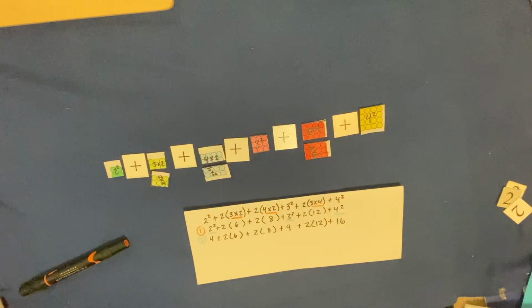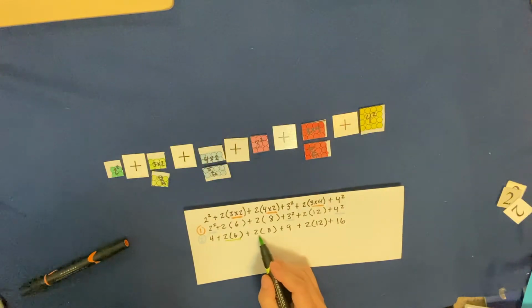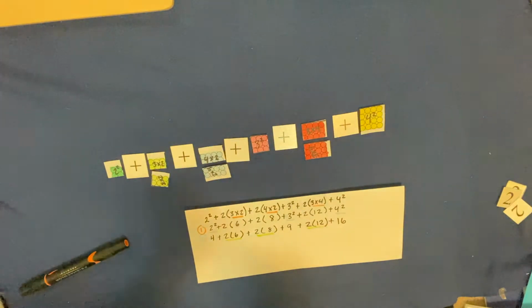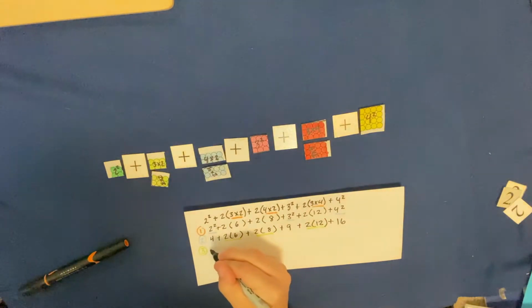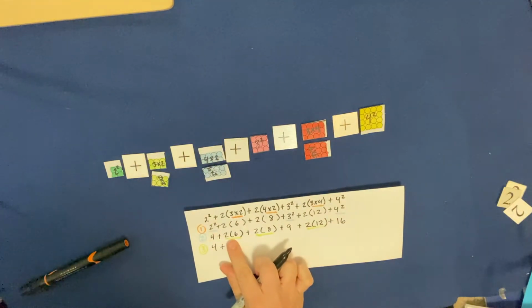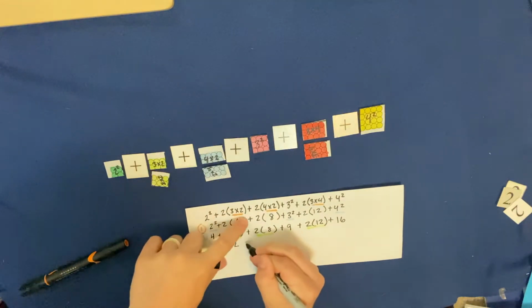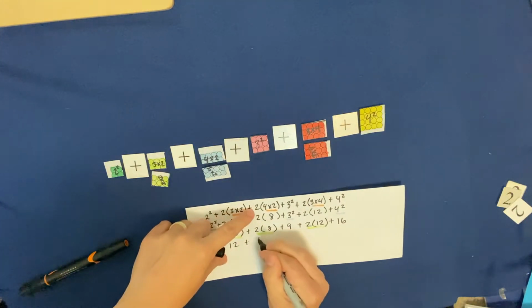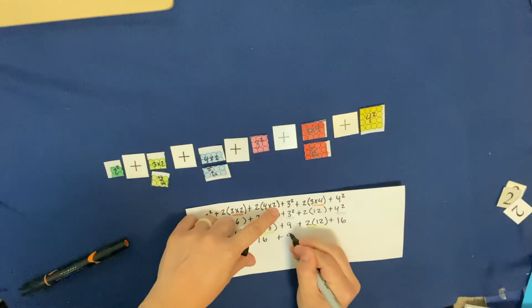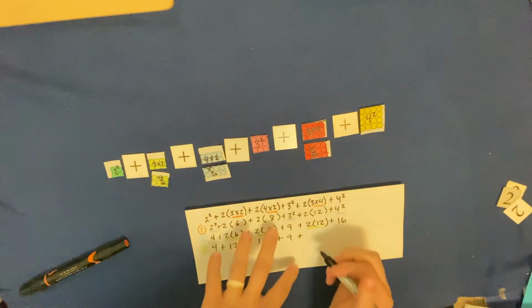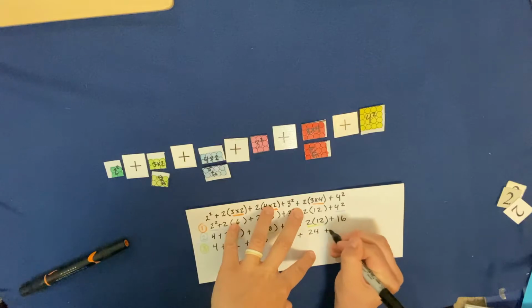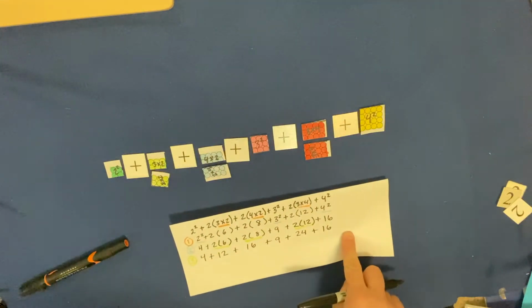Now we need to do any multiplication that's left. We need to multiply our 2 by within the parentheses. Okay. So we have 4 plus, what is 2 times 6? 12 plus 2 times 8? 16 plus 9 plus 2 times 12. 12 plus 12. 24 plus 16. Now we have to do one big addition problem.